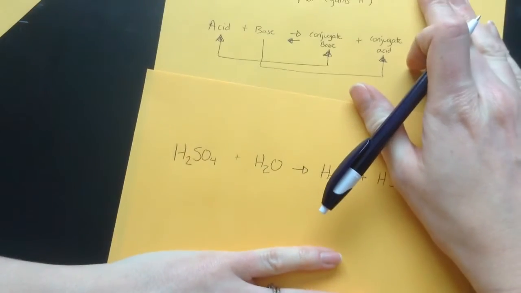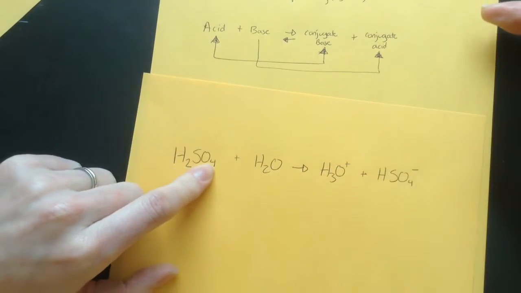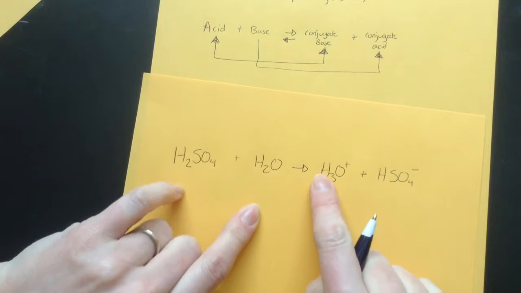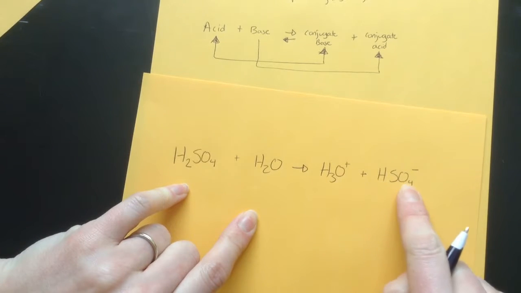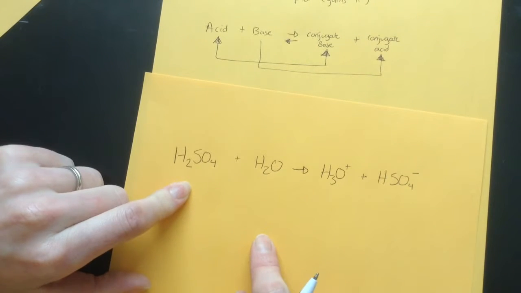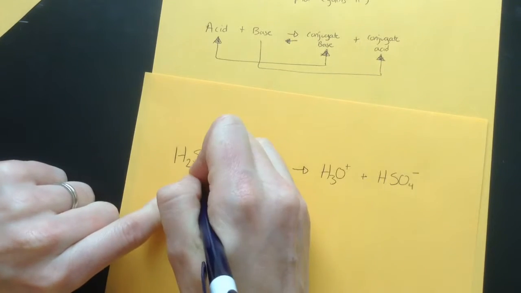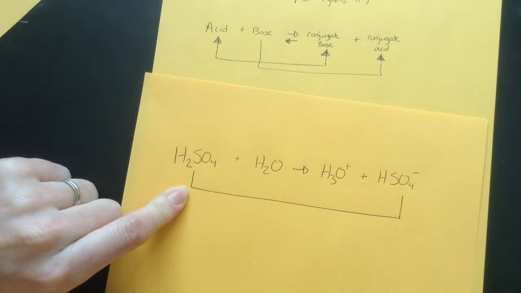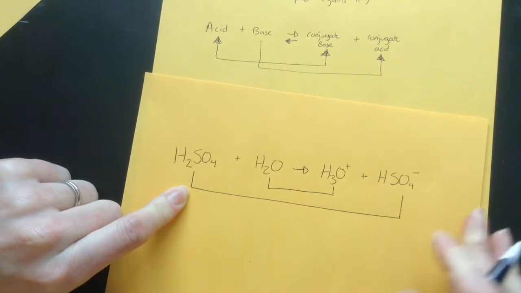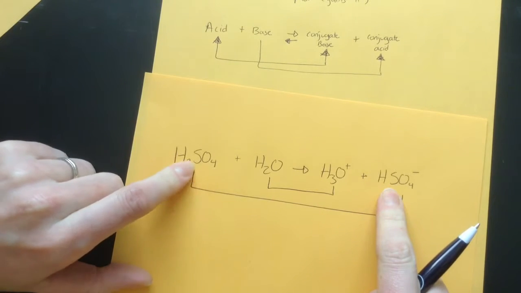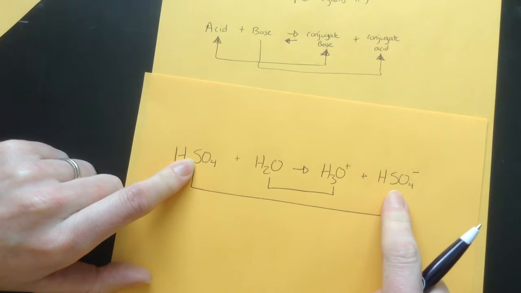Okay. So here we have H2SO4 and H2O, and we're making H3O and HSO4 minus. Okay, so what's happening here, you can see the combos here. Here, these two go together, so I'm going to go ahead and mark them as together, and these two go together. Okay, and in this situation, this guy had the proton and this guy lost it.